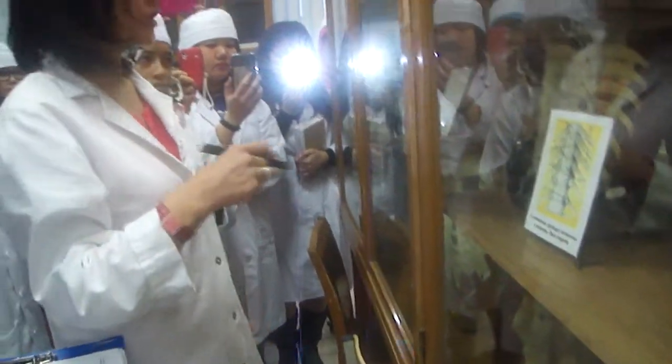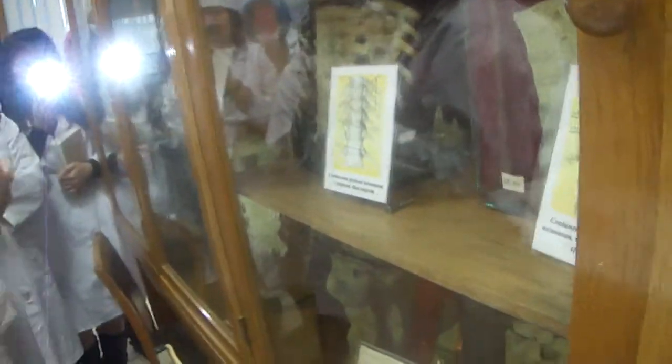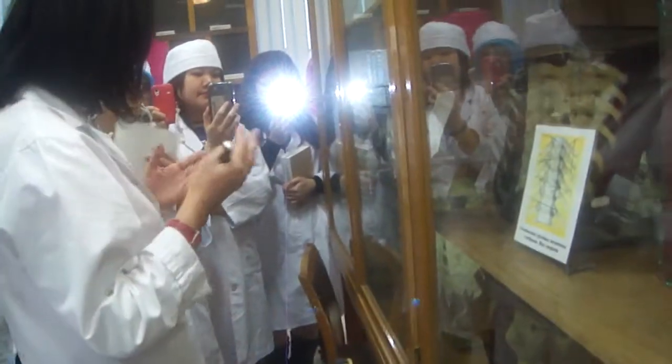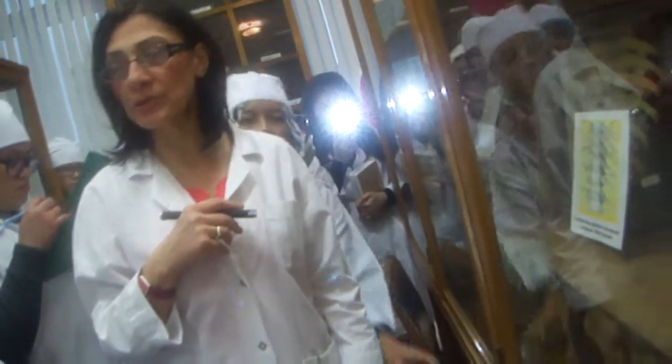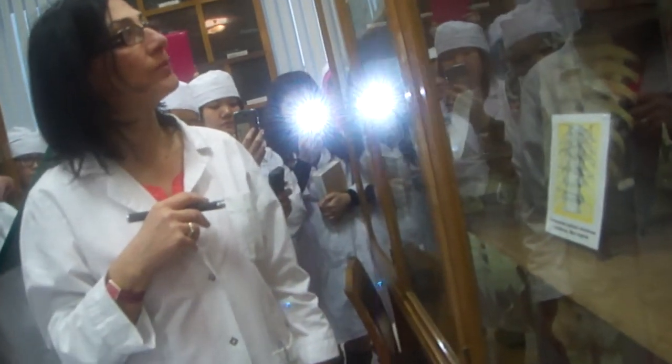What type of junction do we have between vertebral bodies? This type of junction is called synchondrosis. Syn, Greek word, junction, chondros, cartilaginous. Synchondrosis means junction between vertebral bodies by means of cartilaginous tissue.